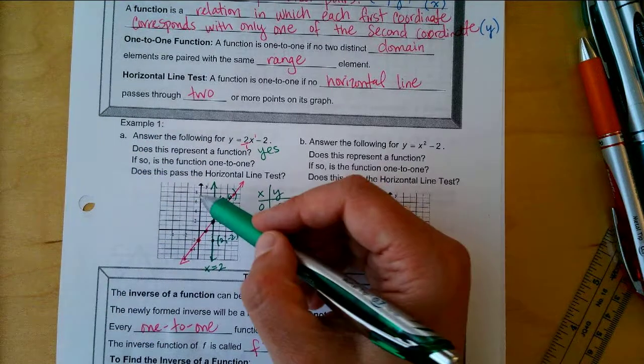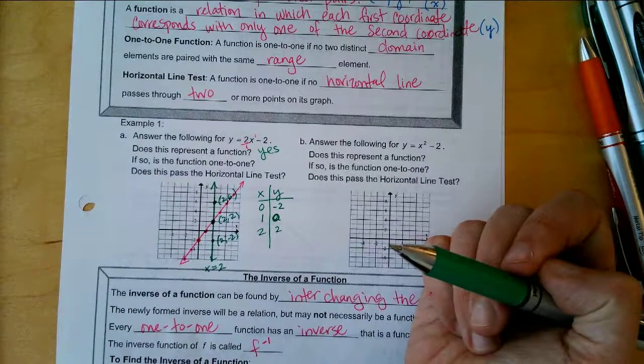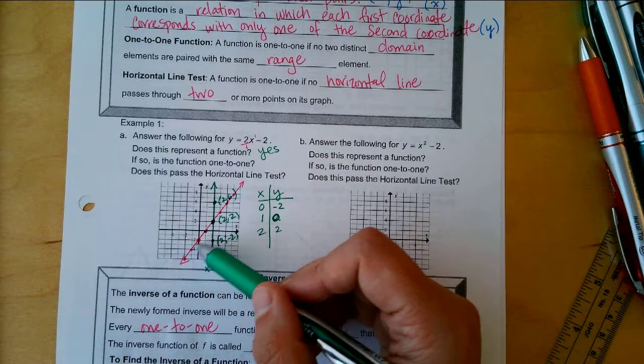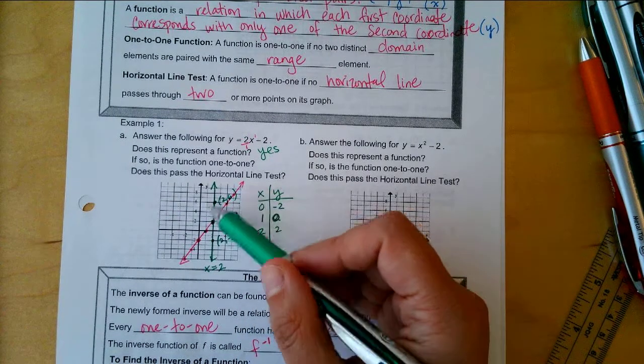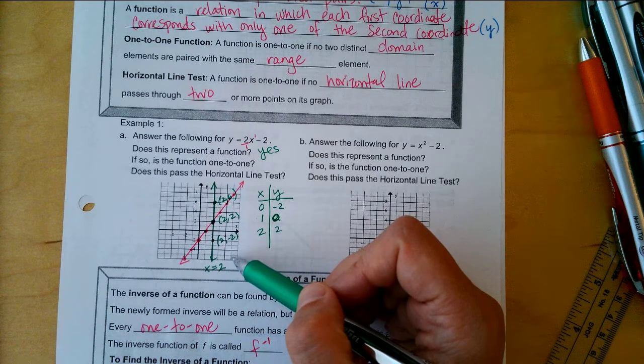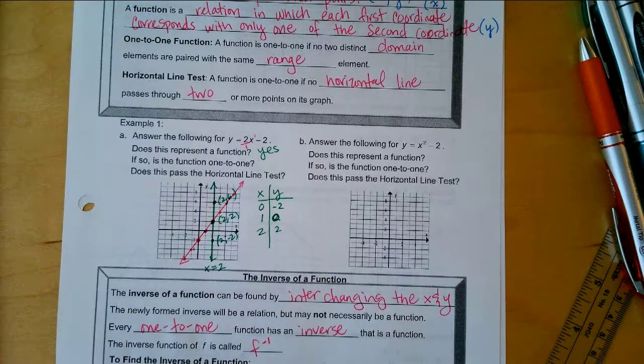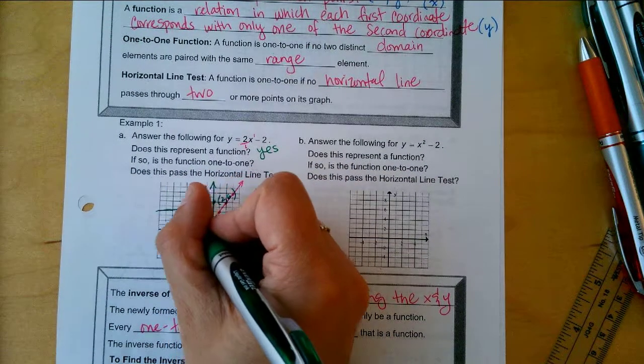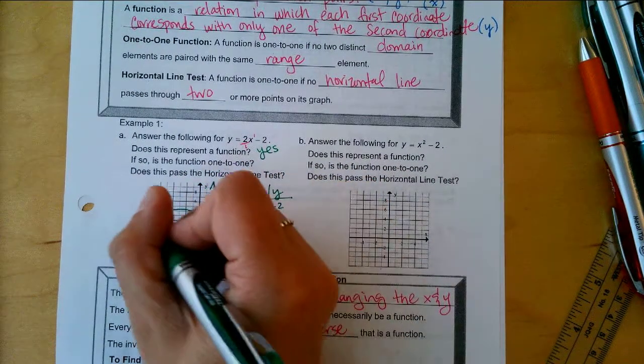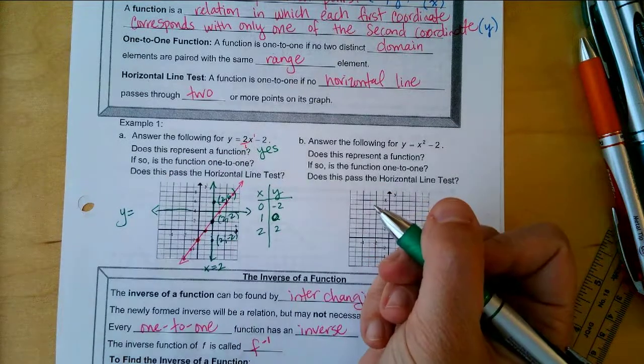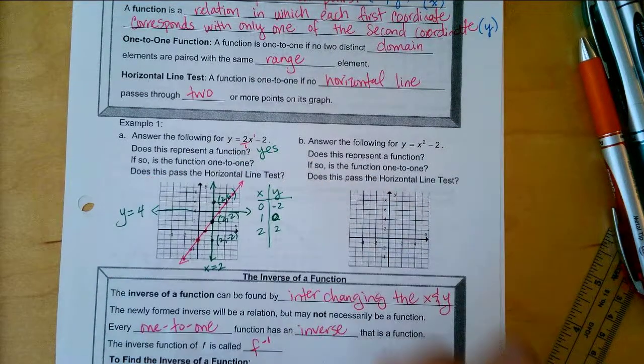And can I cross the line that I drew with a vertical line and hit it more than once? No. Could I cross it with a horizontal line? What's the equation of this horizontal line? Y equals 4.